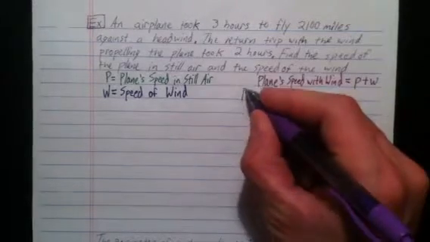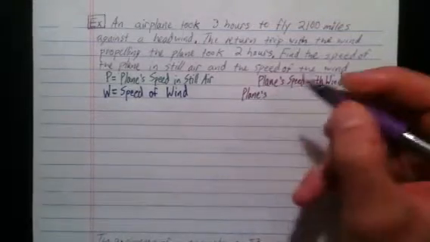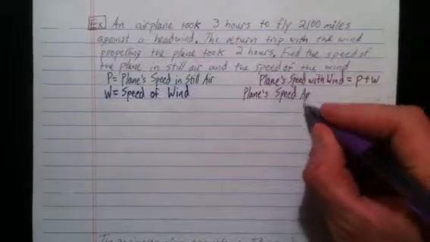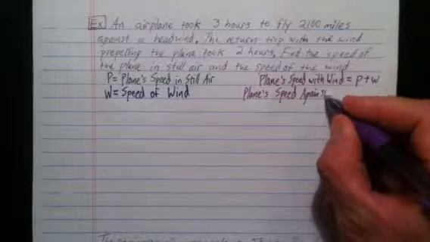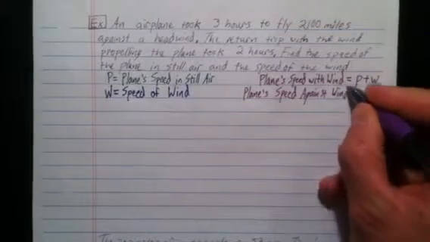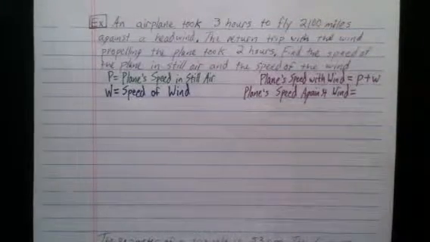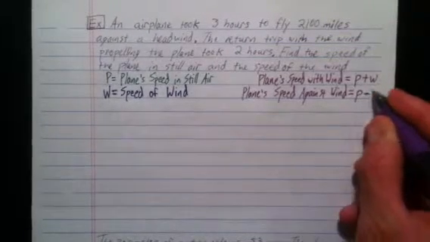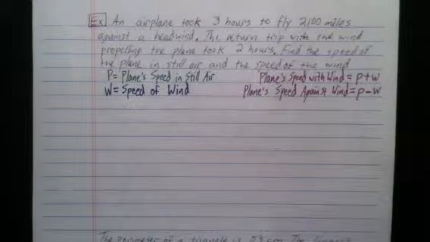But when the plane was going against the wind, then the actual speed that it's going would be its typical speed, but we have to subtract however fast the wind was going, so P minus W. So P plus W with the wind, P minus W to represent how fast this plane is going when it was going against the wind.